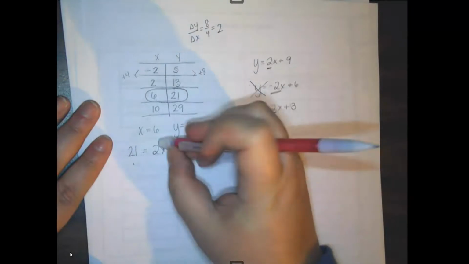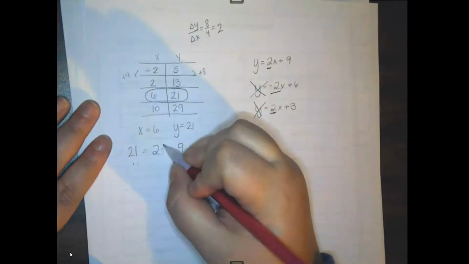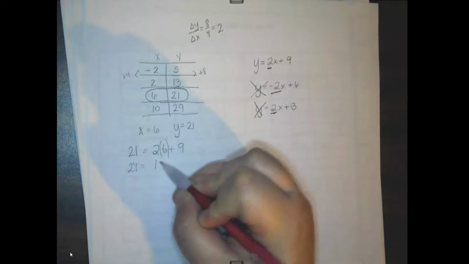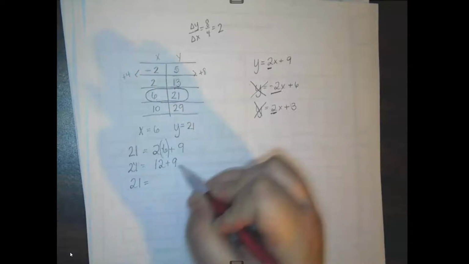I'm going to erase the x. I'm going to put it in parentheses. And I'm going to work it out. So this side's 21. 2 times 6 is 12. 12 plus 9 is 21, so it equals. So this equation matched that point, and so it's correct.